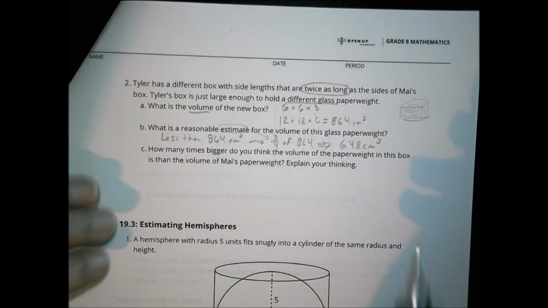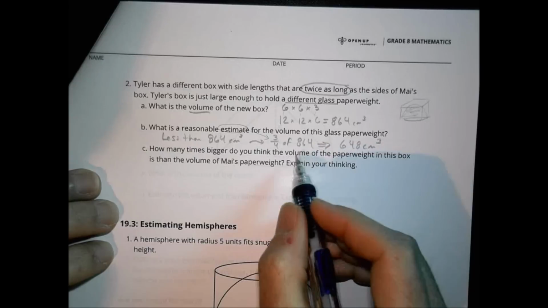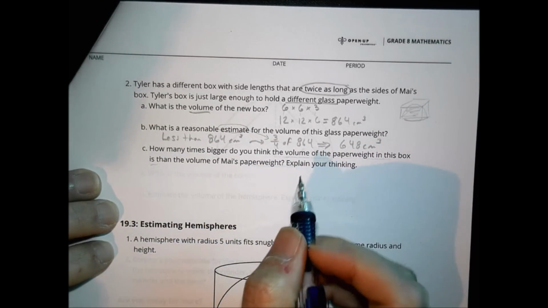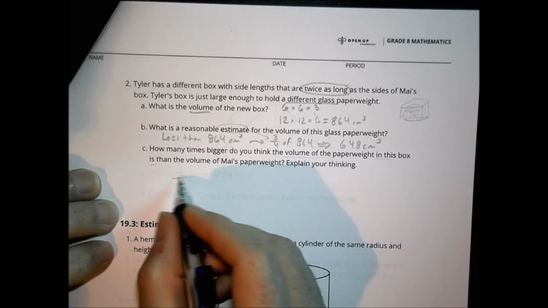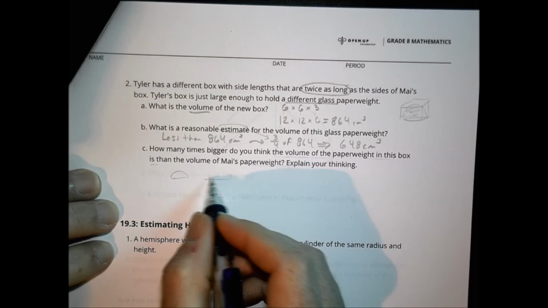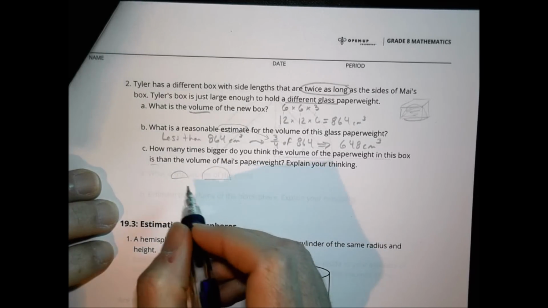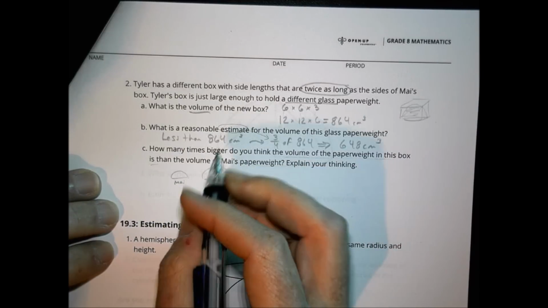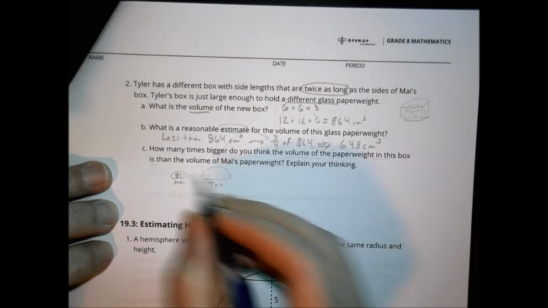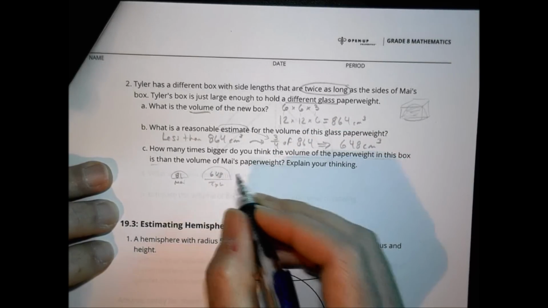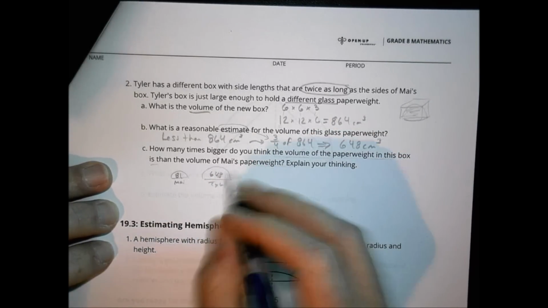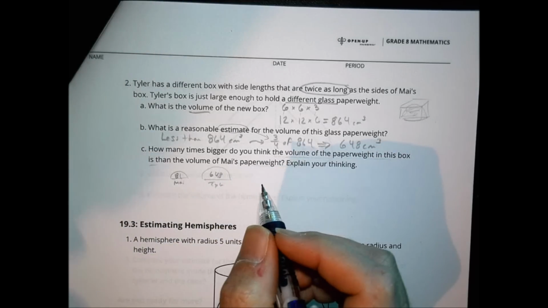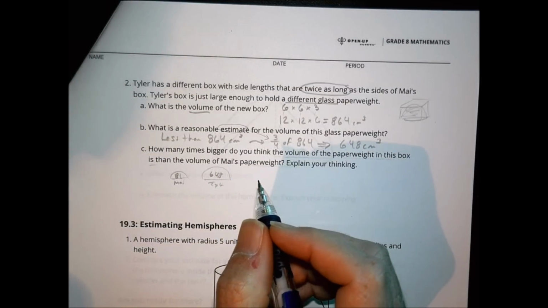All right? How many times bigger do you think the volume of the paperweight in this box is than the volume of May's paperweight? All right, so how much larger is May's paperweight compared to, or what's the difference between that one and Tyler's? So here's May's, and here's Tyler's. And so May's we said was about 81, and Tyler's we said was 648. All right, so how much larger is that going to be? Now, if I did the numbers on that, I might kind of figure out what that could be. But what we know is this.